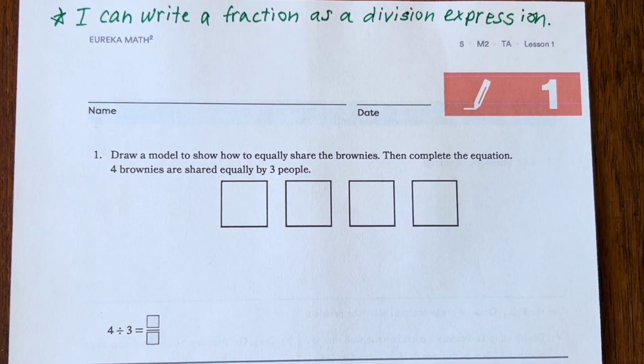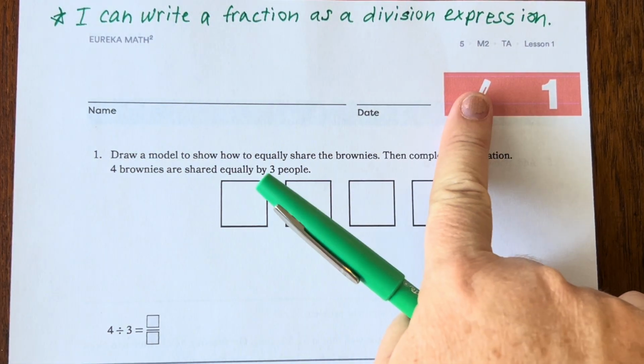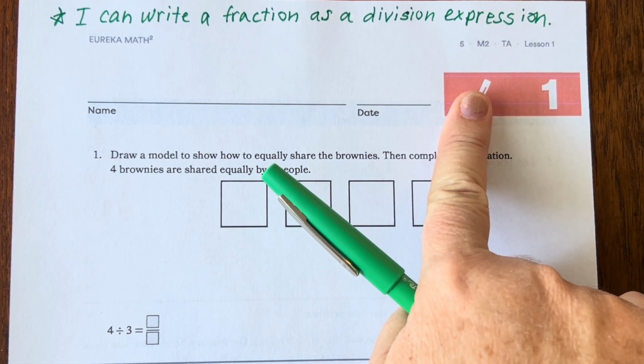So today we're going to be actually doing what we call an equal sharing model, where we're going to divide whole numbers and write our quotient as a fraction. So there's some things we need to remember as we jump into fractions.